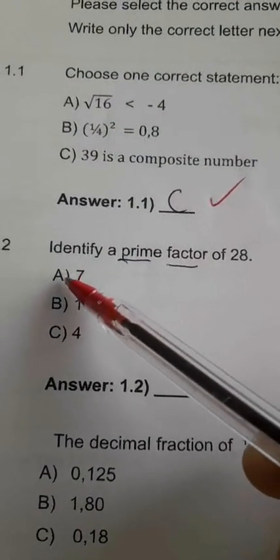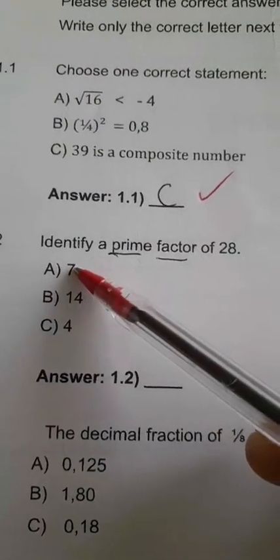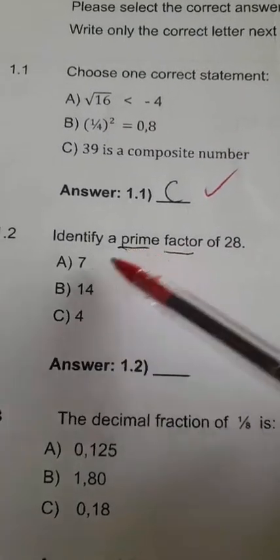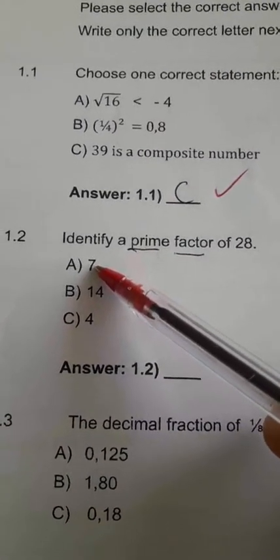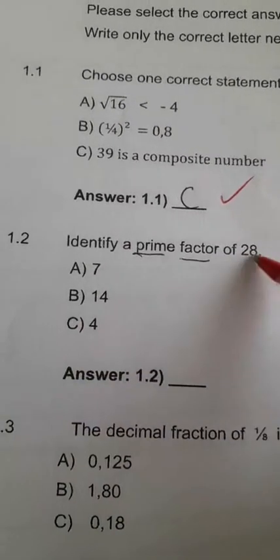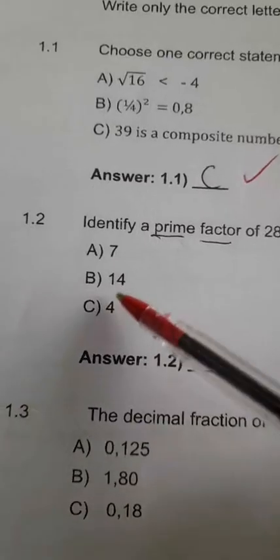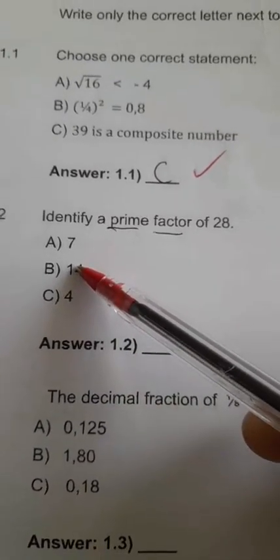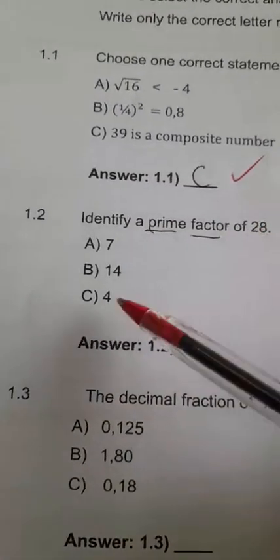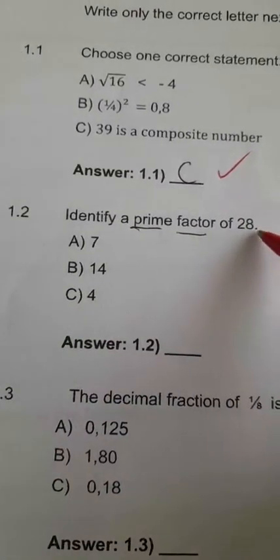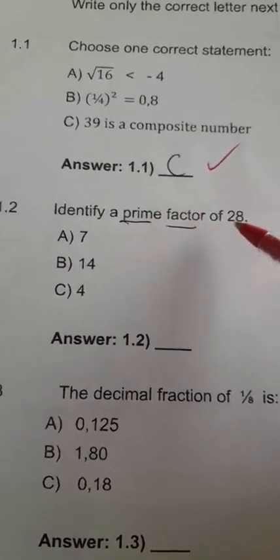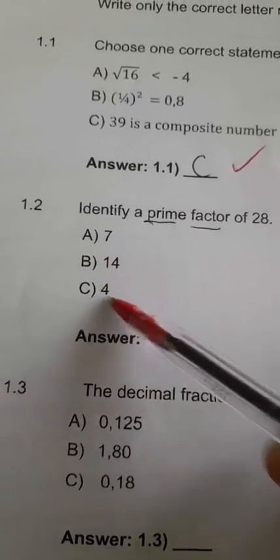So if we look at these options, A, B, C, 7, is it a factor of 28? Yes, it is. Is it a prime number? Yes, it is. 14, is it a factor of 28? Does 14 fit into 28? Yes. Is 14 a prime number? No. So B is out. C, is it a factor of 28? Does 4 fit into 28? Yes, 7 times. But is 4 a prime number? No. So therefore B and C are out.